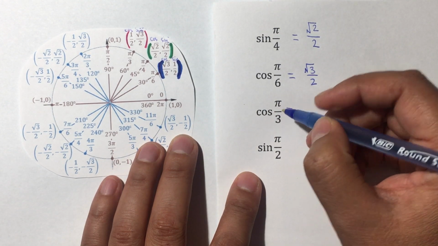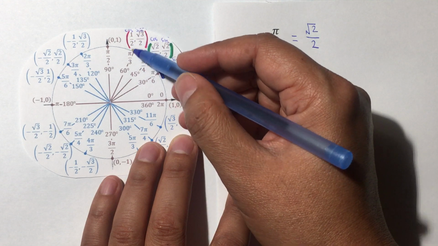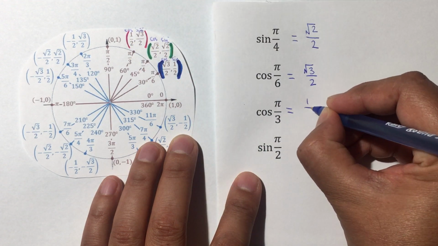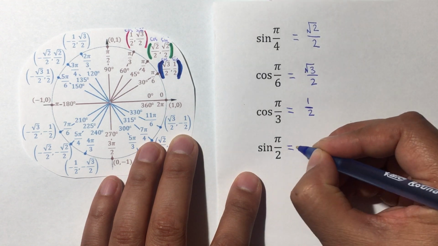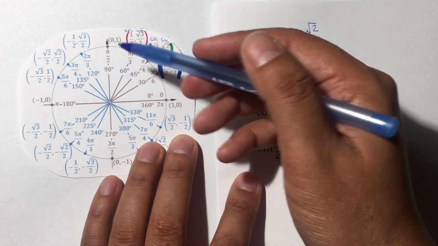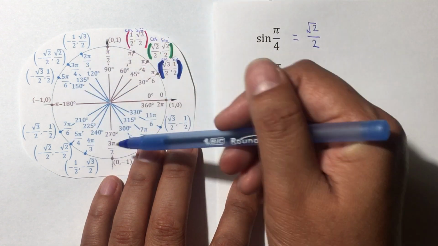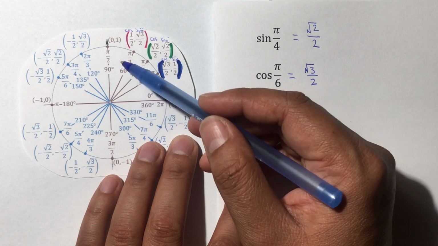Cosine of pi over 3. Cosine of pi over 3, cosine is always the x value, so it's going to be 1/2. And sine of pi over 2, pi over 2 is right here. I recommend that you fill all this information 2-3 times, because that helps you so much to memorize these values.